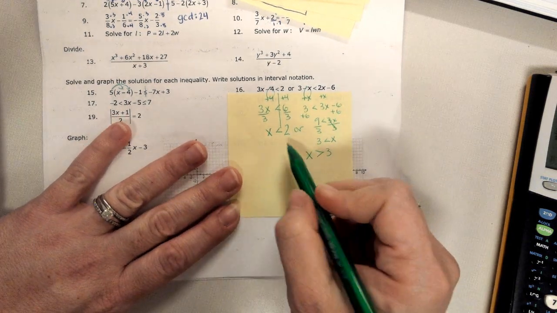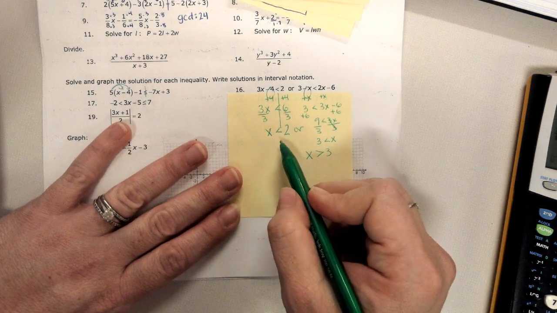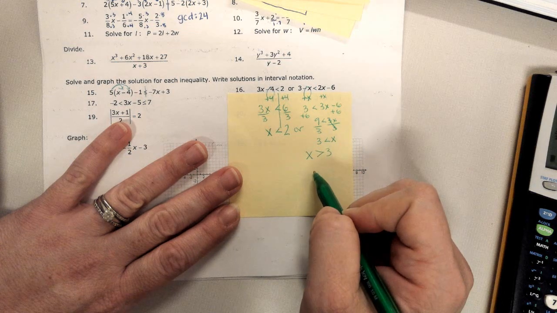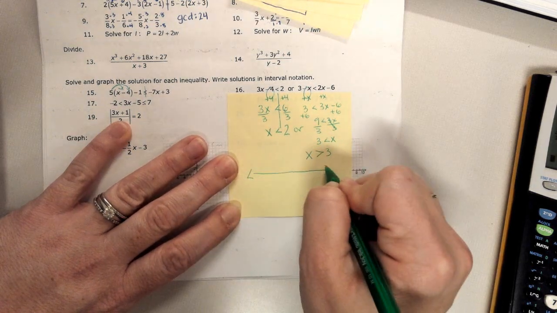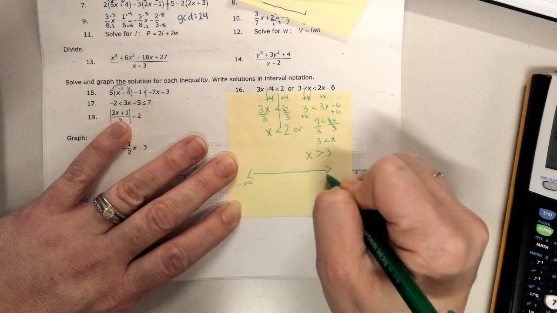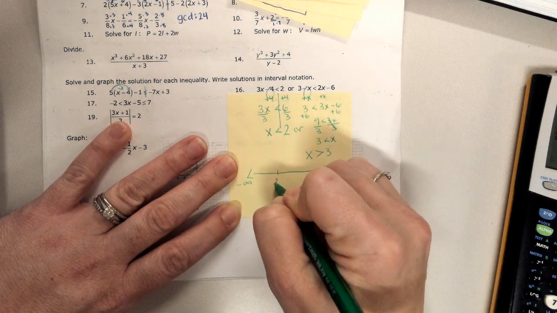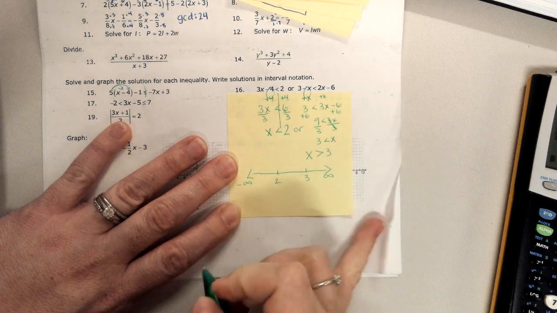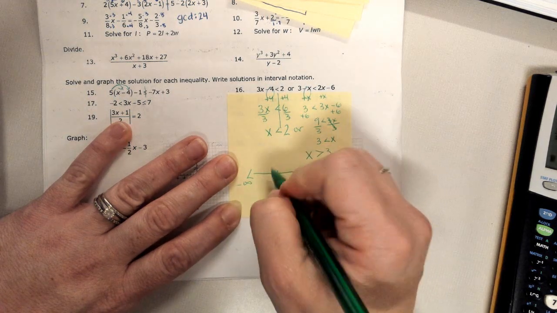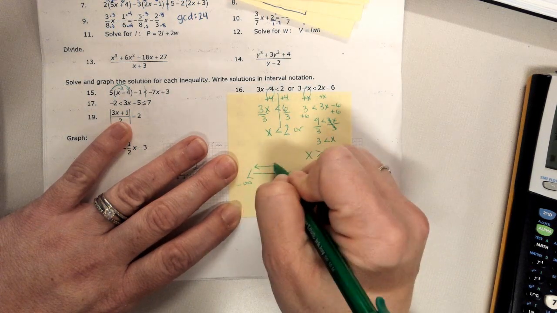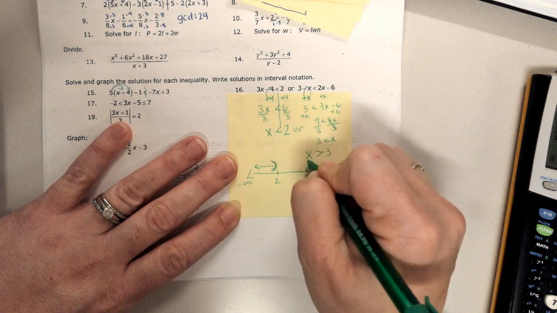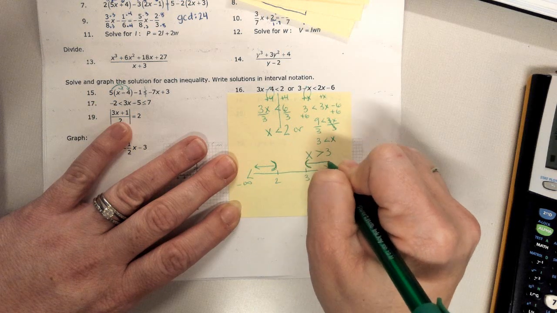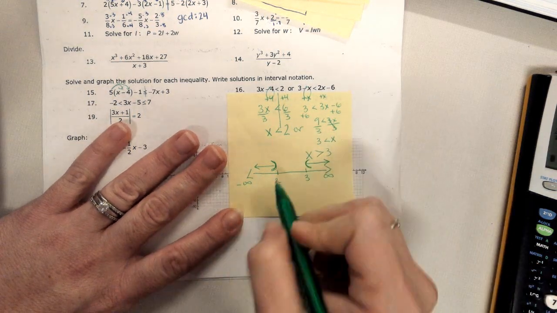So it means it doesn't have to satisfy both at the same time. It doesn't have to be greater than 2 and less than 3. It could be one or the other, and it's a solution. So let's put this on our number line. 2 is less than 3. Okay, x is less than 2, so less is to the left, and a not equal to gets a parentheses. x is greater than 3. Greater gets a parentheses, greater goes to the right. So it's this or this.